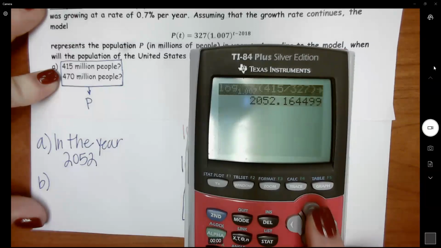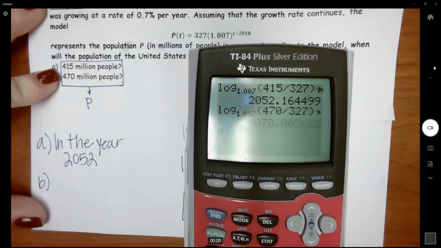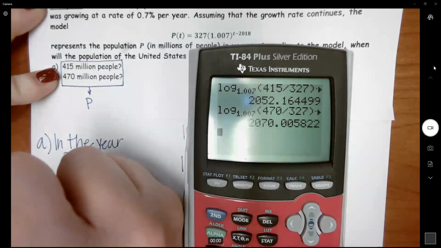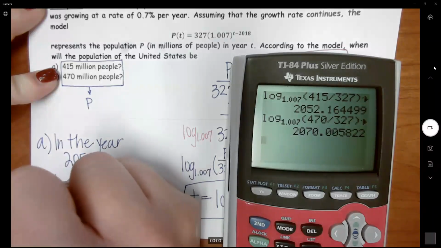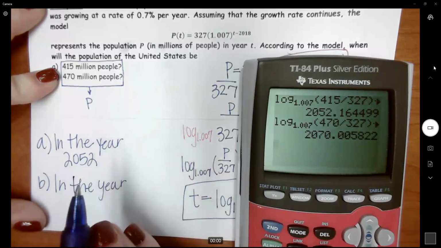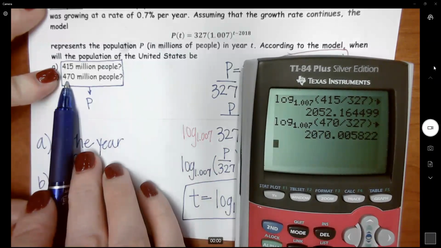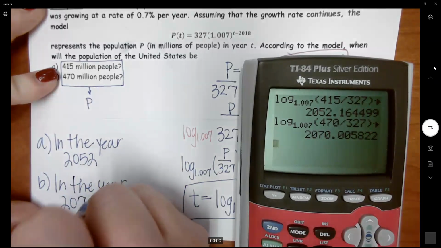So now I'll come back up here and I will change 415 to 470. And it will have a population. Sorry, I can't write and talk at the same time. It will have a population of 470 million people in the year of 2070.